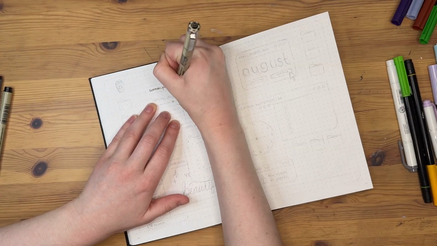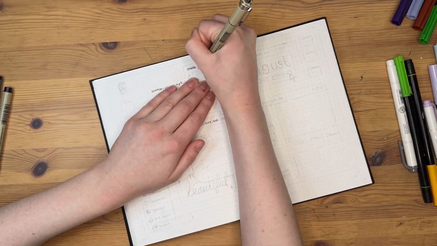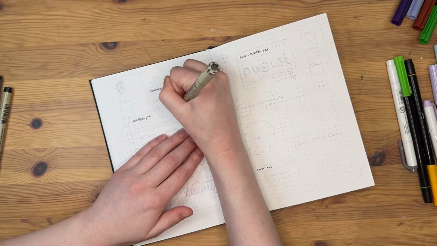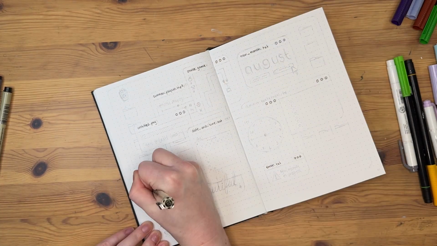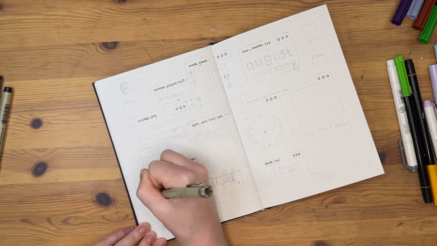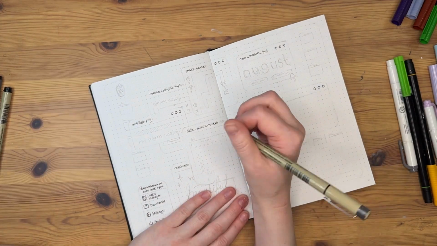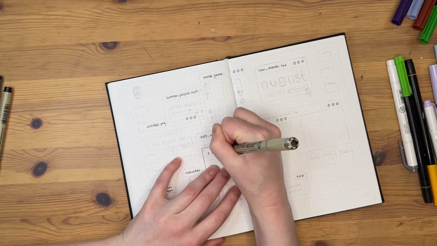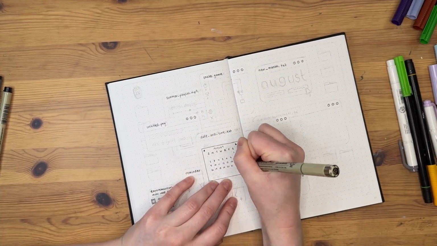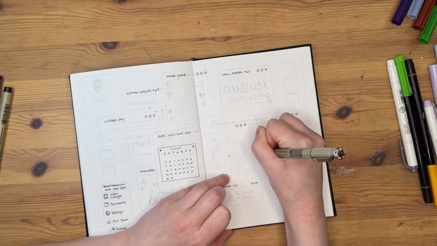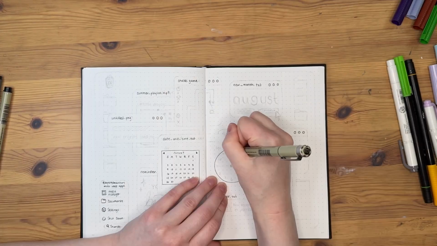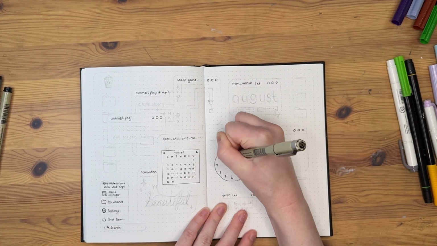So starting off with the title page, I'm using a Micron 3, 5, and 8 for different line weights, and I'm starting with the 3 because I wanted to do the details first and make sure that I had all of those before I started going in with the thicker pens. That also helped me separate the foreground and the detail elements from what else I wanted to pop.